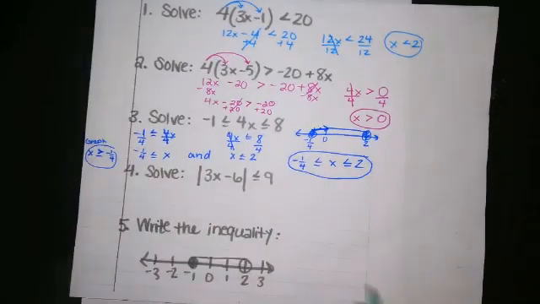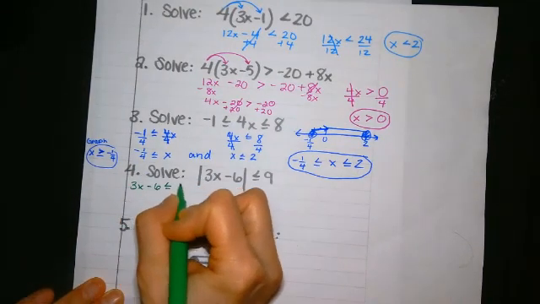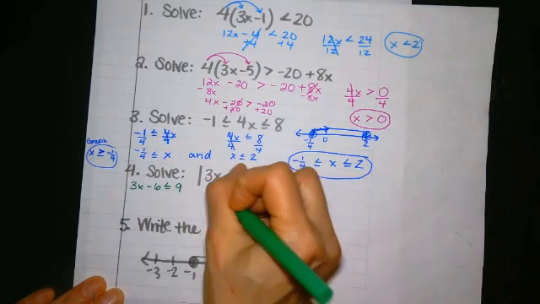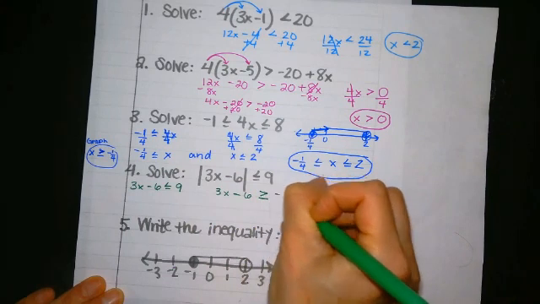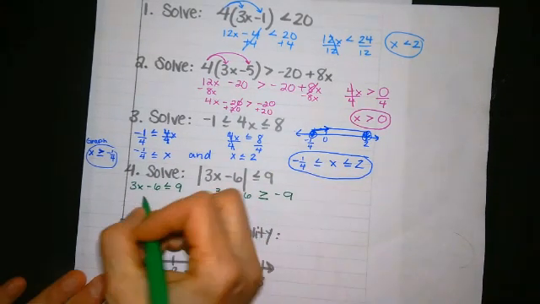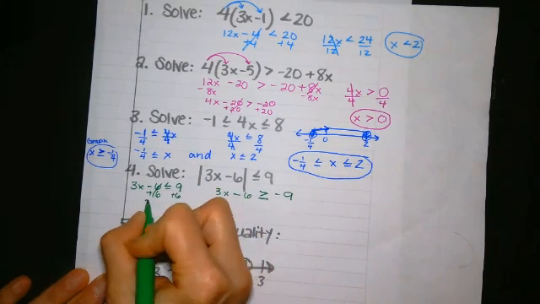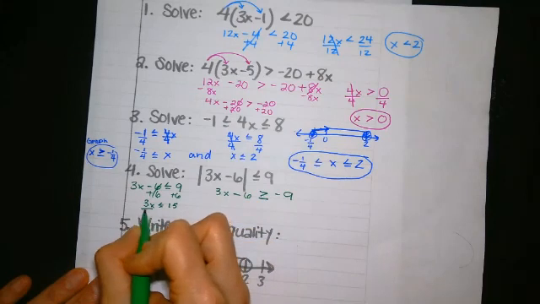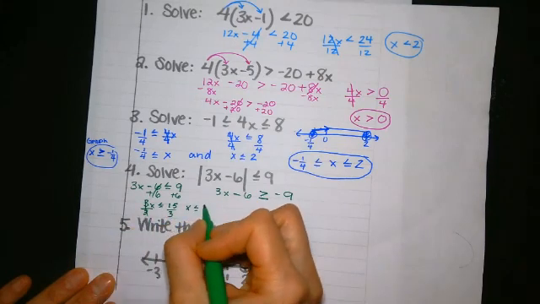So the first one is as we see it. It is 3x minus 6 is less than or equal to 9. The other one, when we split this up, is we're going to say this is 3x minus 6. We're going to flip that inequality around and make the answer here negative. And we're going to solve them individually, all right? So we're going to start by adding 6 to both sides. So now I've got 3x is less than or equal to 15. And then I'm going to divide by 3. Okay, and this side I get x is less than or equal to 5.